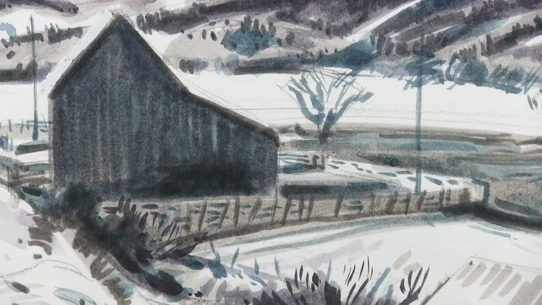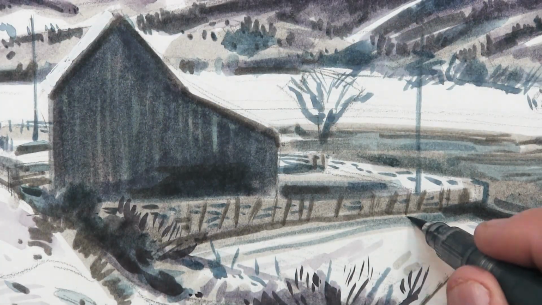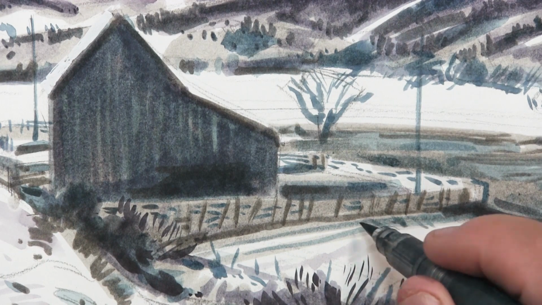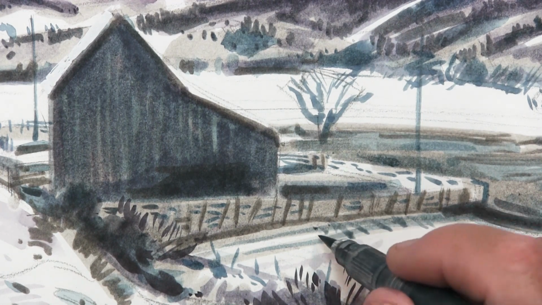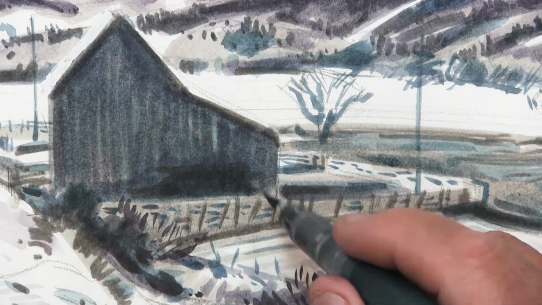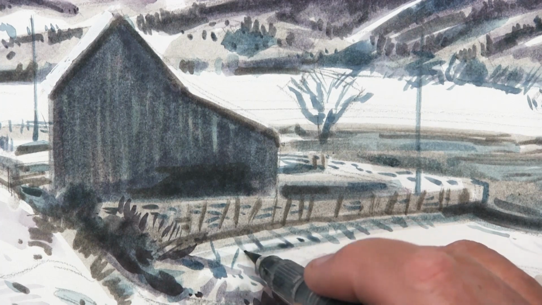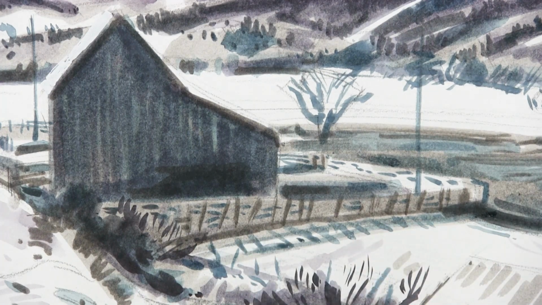Note that these little shadows I do off the fence posts aren't random, but they really do keep with the idea of the terrain and the direction that the sun is hitting that fence. So again, it's not random. It really helps with the idea of the landscape that you're painting.